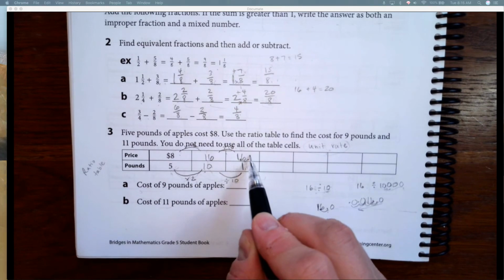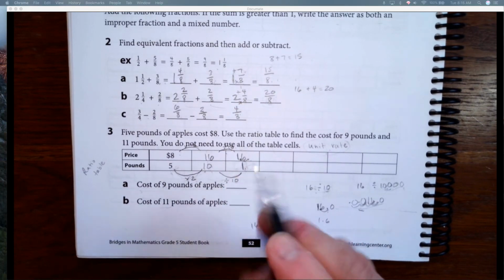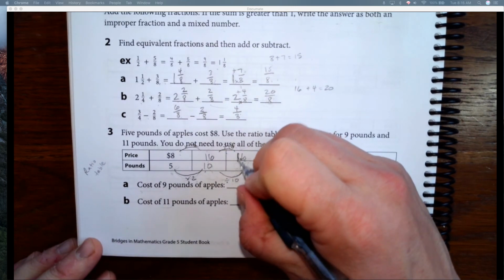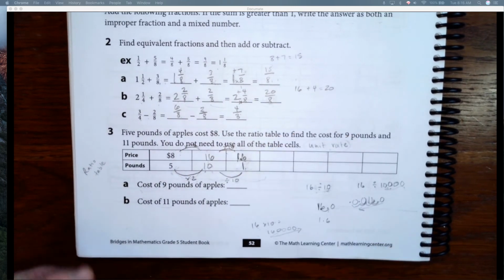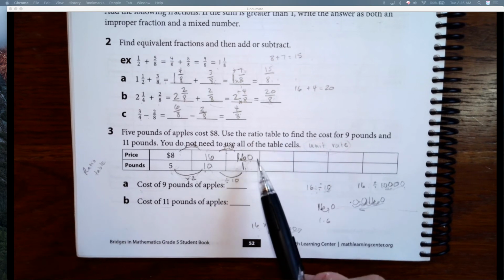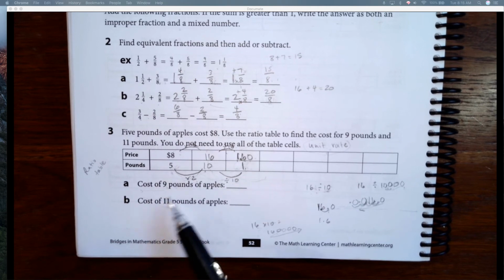We're not multiplying. It's not 160, but we're moving it to the left, making the number smaller. So my new number is 1.6 or 1 6/10 or $1.60. So one apple costs $1.60. And this is important when we're trying to get up to 9 and 11.